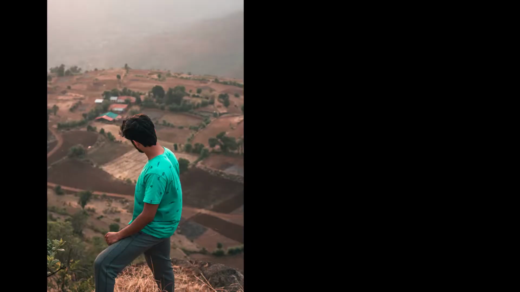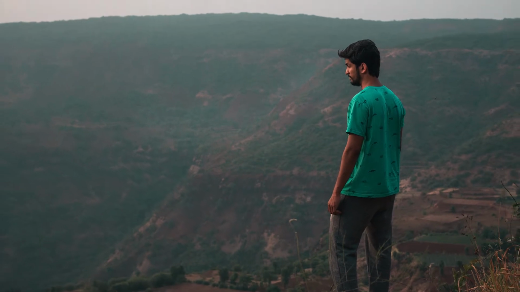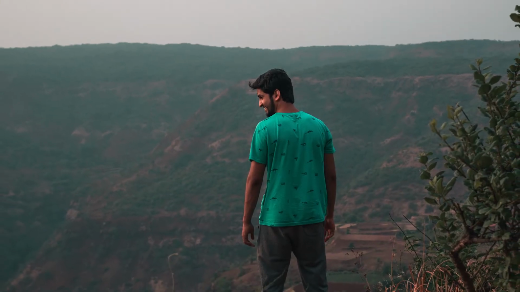What do you think about this view? Let's take a photo, shall we? Okay, so those were some pretty nice shots. Now we'll go back home and then we'll edit these photos and I'll show you how to make a really cool parallax effect. Let's go. 1, 2, 3.